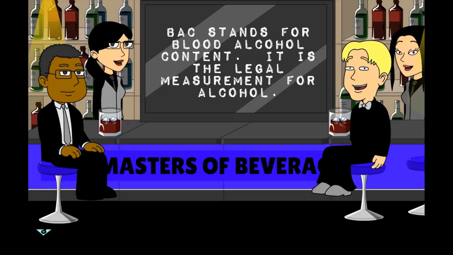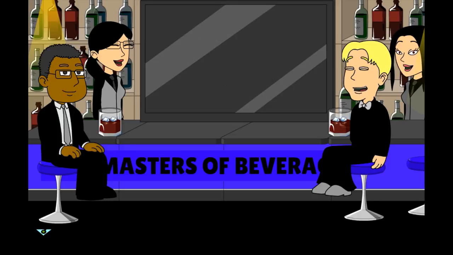BAC stands for blood alcohol content. It is the legal measurement for alcohol within the bloodstream. Most states have a set legal limit of 0.08 for driving while intoxicated. Currently, there is a push for a national BAC level of 0.05. Please note, it is not your job to know a person's BAC level. Do not be fooled by standardized BAC charts.